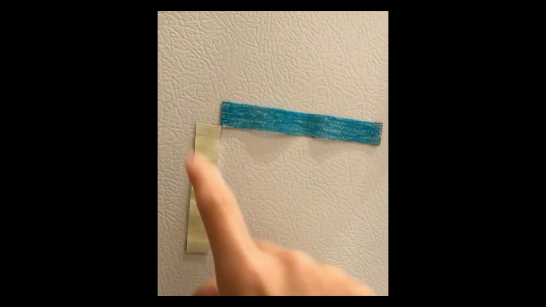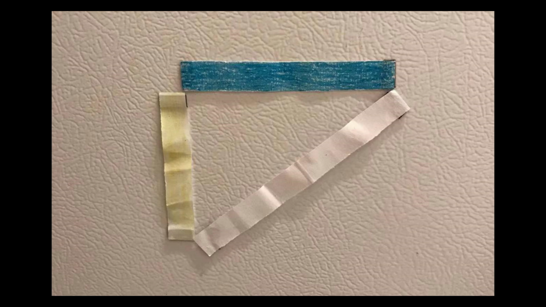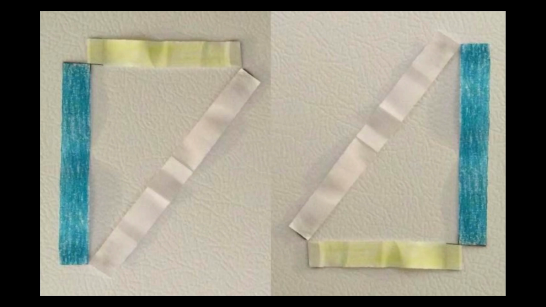If you know one side, one angle, and one side exactly in this order, there is only one way it's going to look. Therefore, another triangle with the same information is going to be congruent to this triangle.